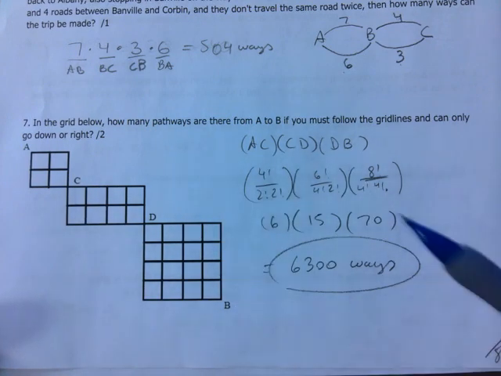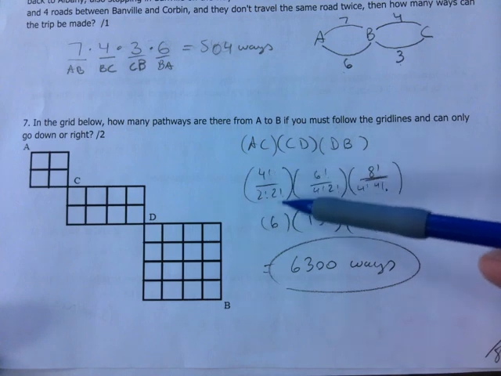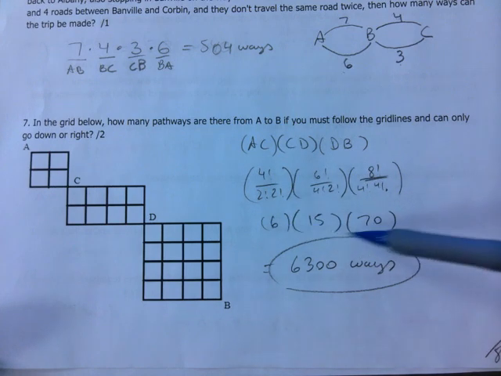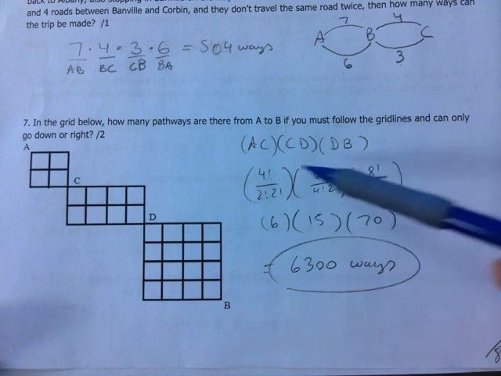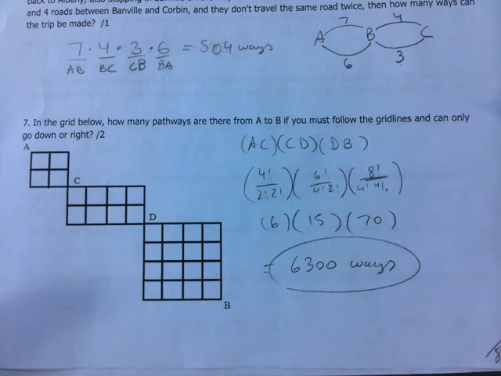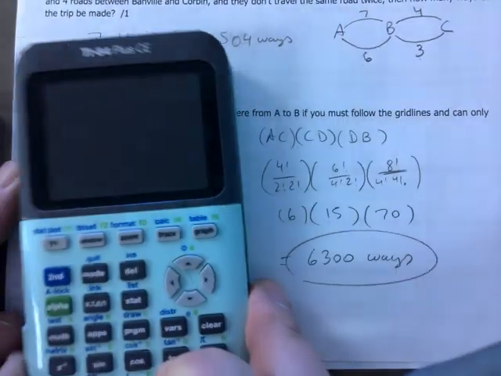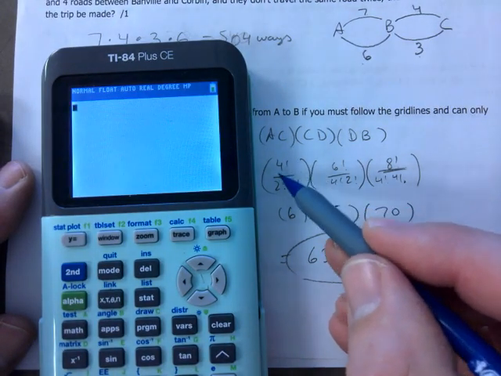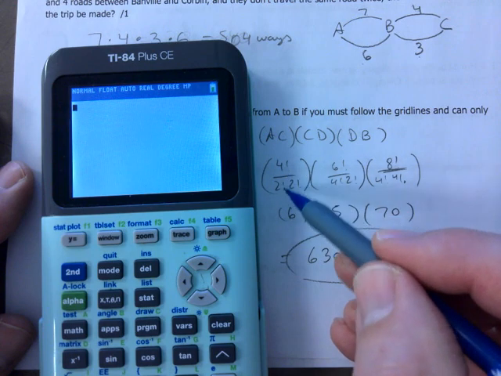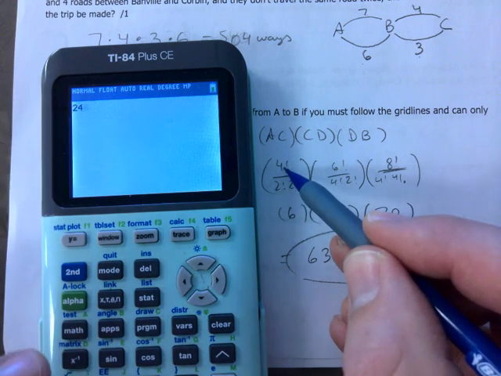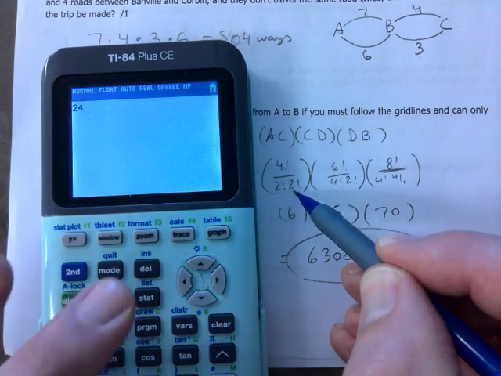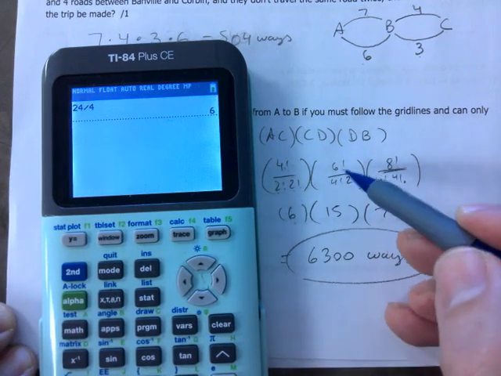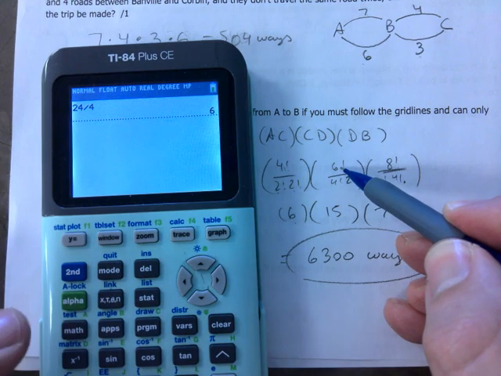I'm not too concerned. I think some of you just need to make sure when you plug this in that you were not getting the right numbers here. I don't know what was happening, but your setup was good. So let me just show you one more time. I would strongly suggest you figure out the top and bottom separately. This 4 factorial is 24. This is 2 times 2, so that would just be 24 divided by 4. That's 6.